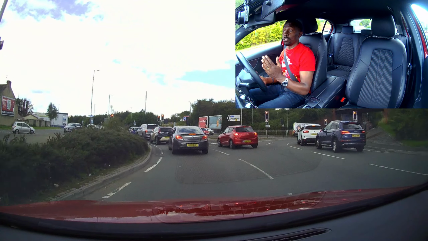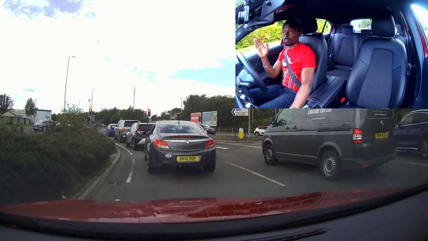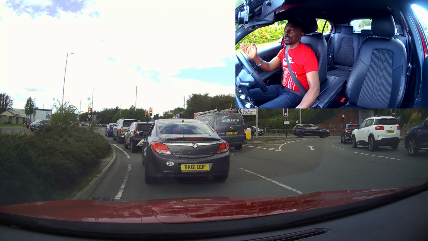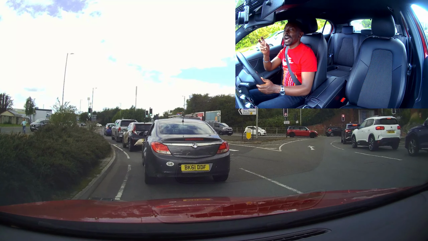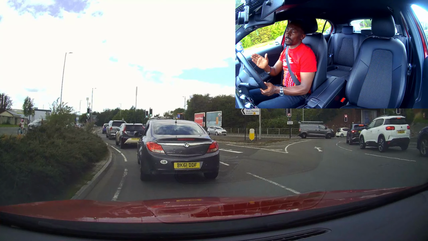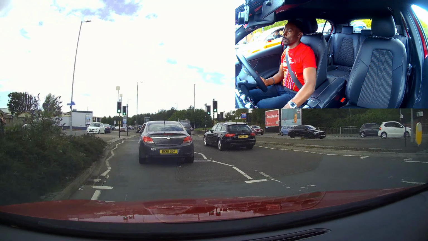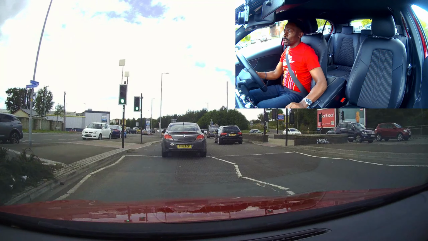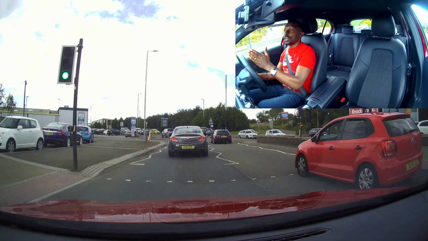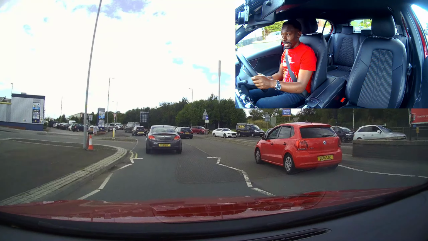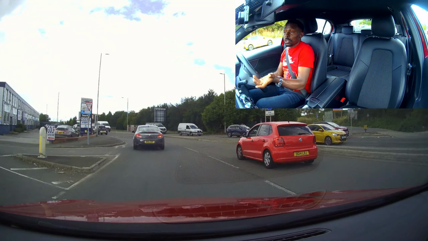Even if you look at me, I'm not looking on the right. Because if you look on the right, where your eyes are, that is where you drift to. So it's no good to look a lot on your right. So now I've come off on the left lane. And that is how you do it.